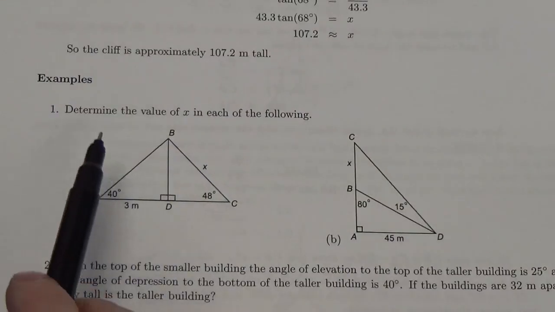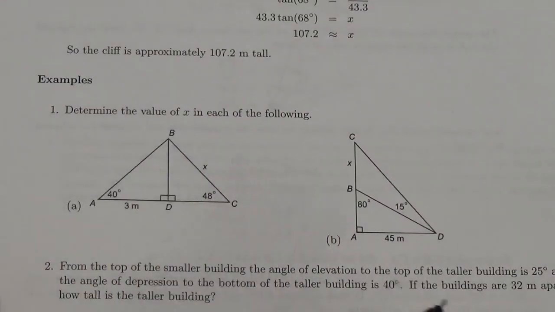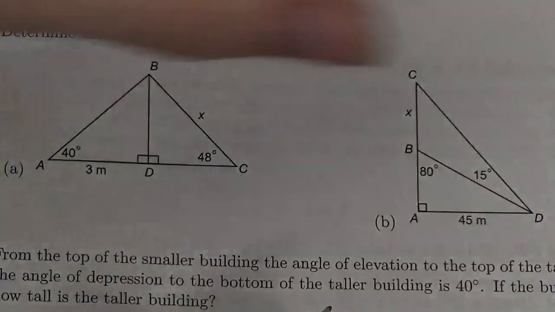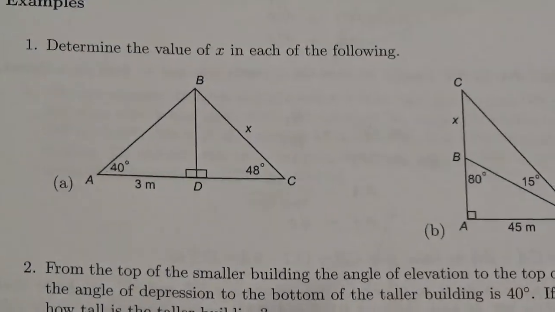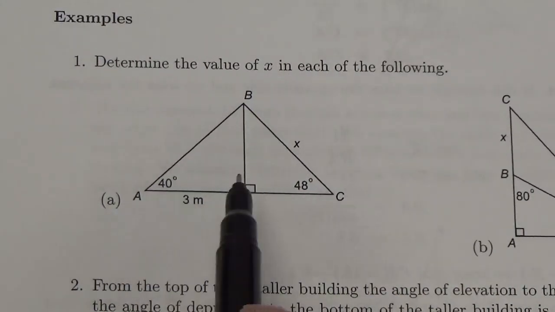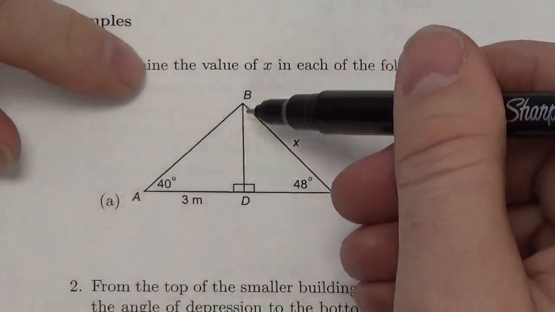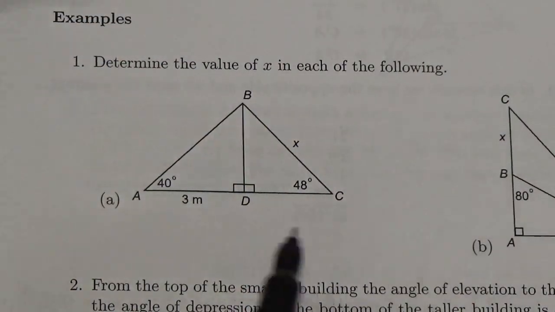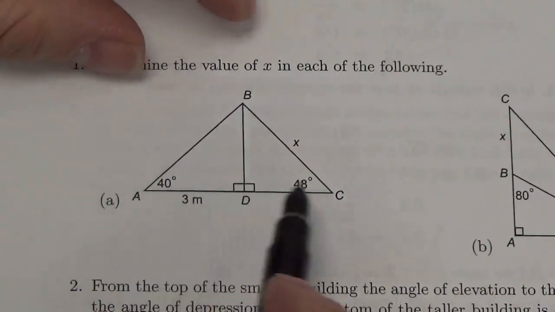Okay, so in these couple questions here, we're going to determine the value of x in each of the following. So I'm going to zoom in here a little bit, and make sure we have a good look at that. So we've got two triangles butted up against each other, and it's the side BD that's common to both of them. So that's where my focus is going to be. I want to get BD. That is going to be the link between these two triangles.